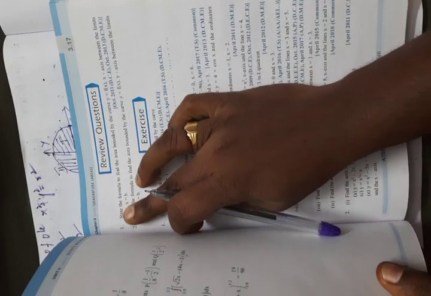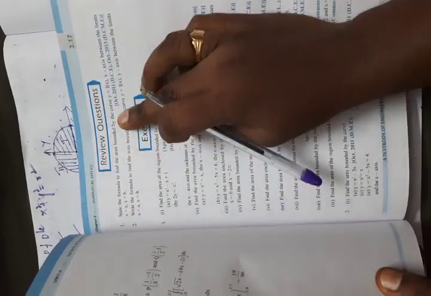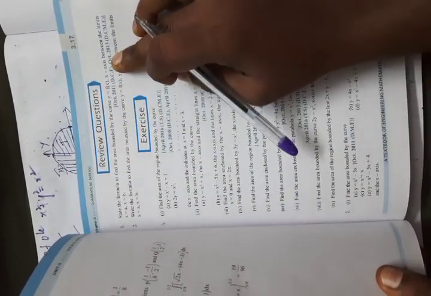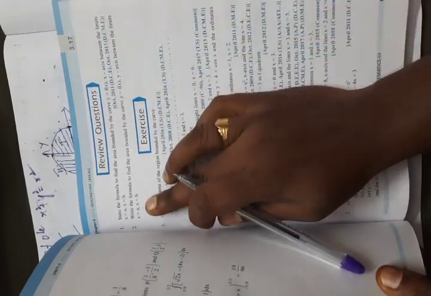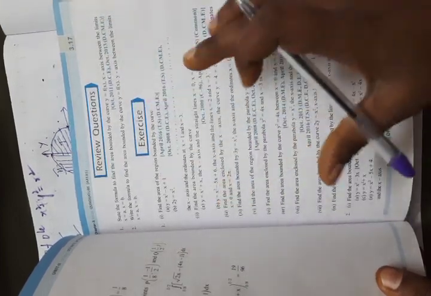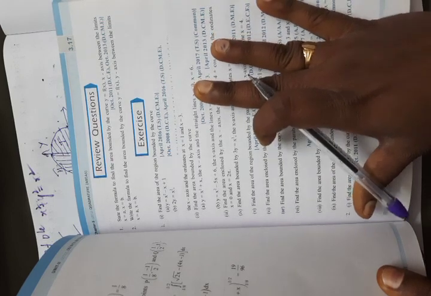So here also you can see, state the formula to find the area bounded by the curve and x-axis and the limits x equal to a and x equal to b. So like this you have to solve the exercise problems in your exercise.